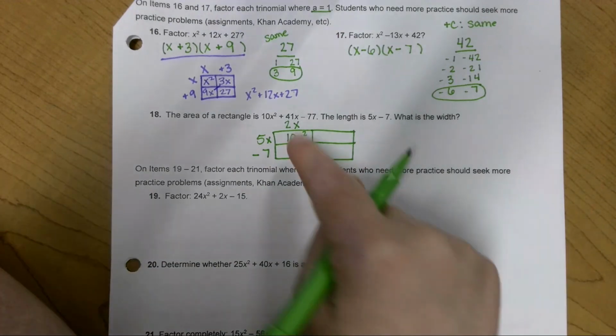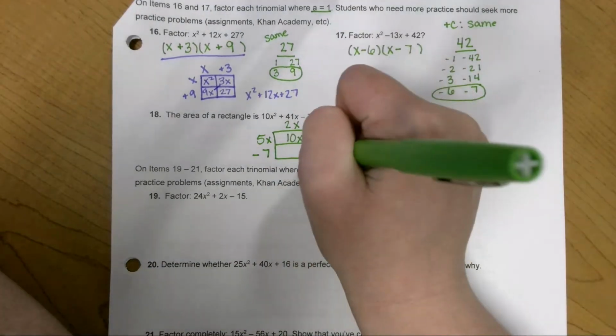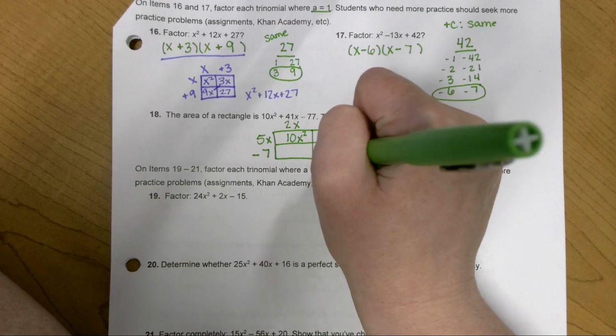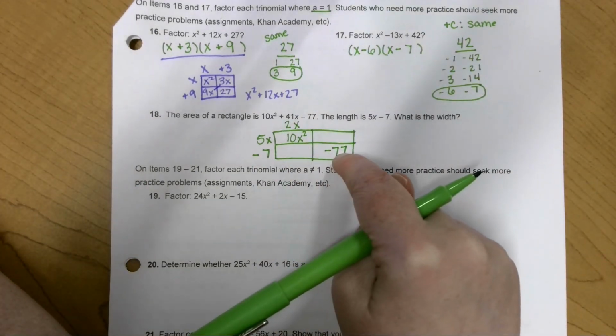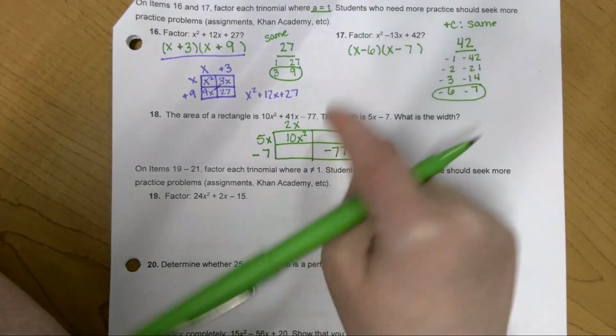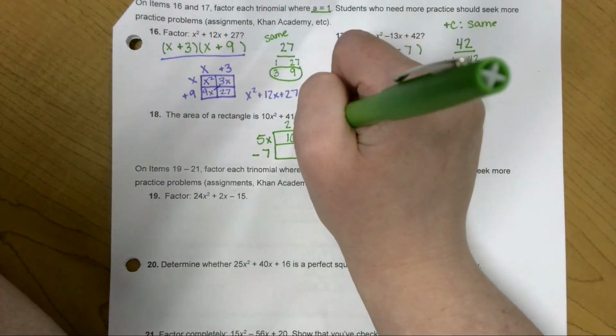I also know that my last term should be -77. Well, -7 times something should give me -77. So -7 times, let's try 11.